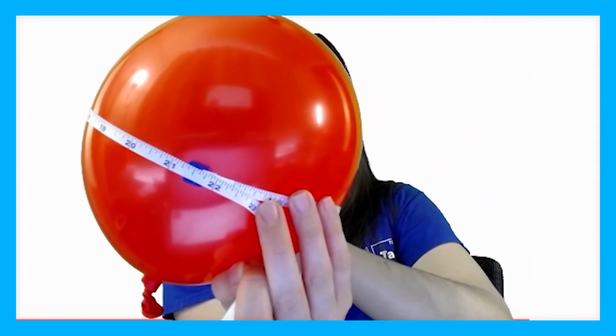When I put this balloon in the freezer about an hour ago, it was measuring at a circumference of 23 inches. And currently it is at around 22 inches. So since it was in the freezer where it was cooler, the temperature went down and so did the volume. This is an especially fun concept to try if you happen to have liquid nitrogen laying around.